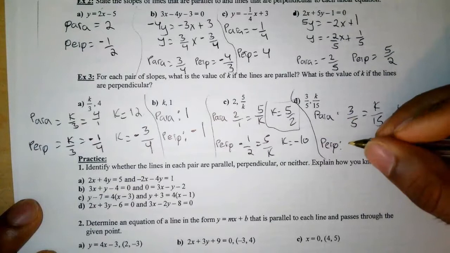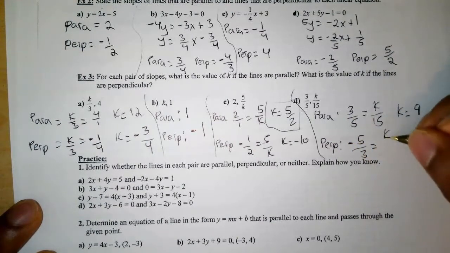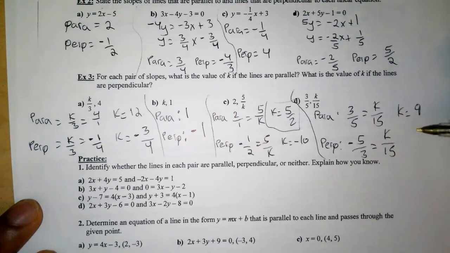The negative flip, so negative 5 over 3 equals k over 15. 15 times 5 is going to be 75, right? Negative 75. And negative 75 divided by 3 is negative 25, I believe.